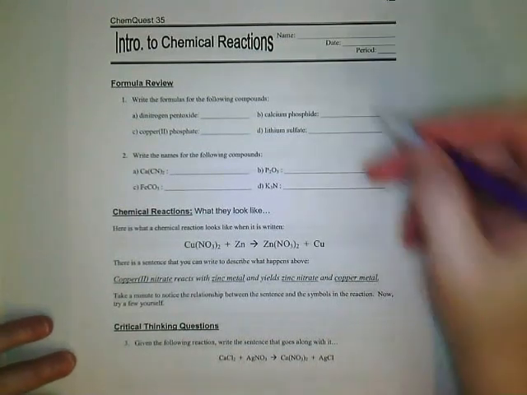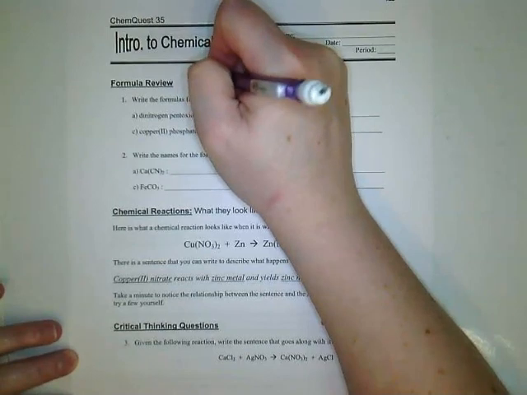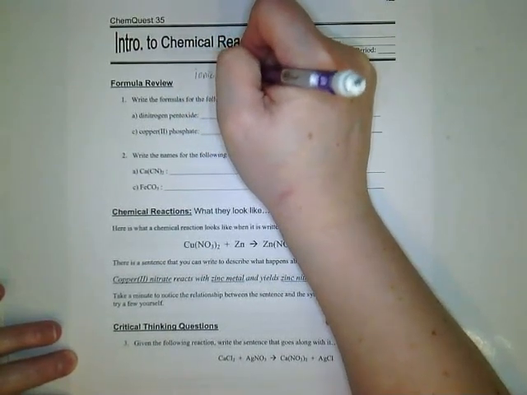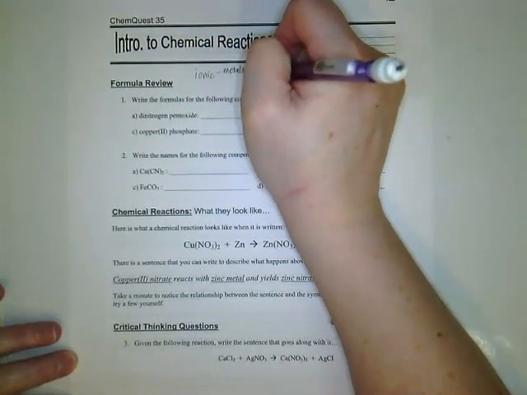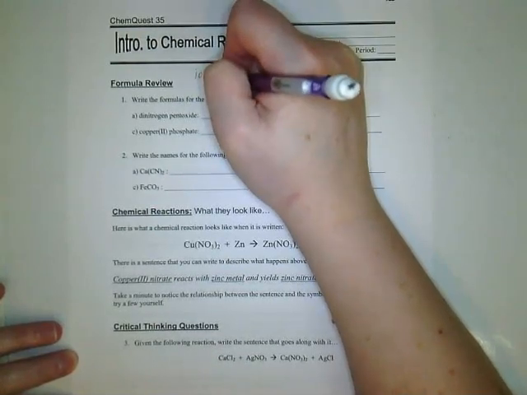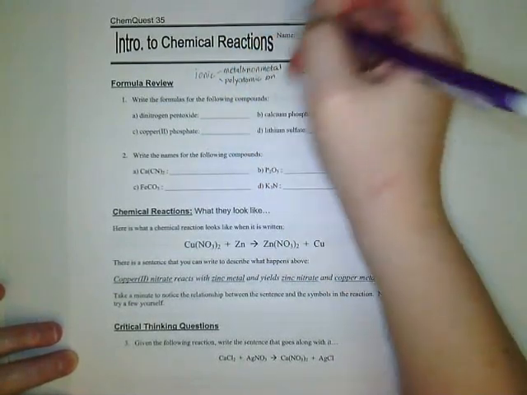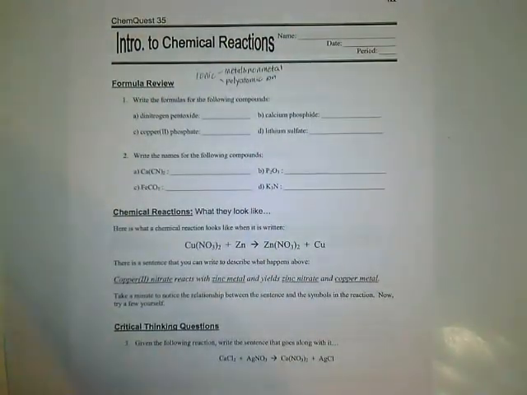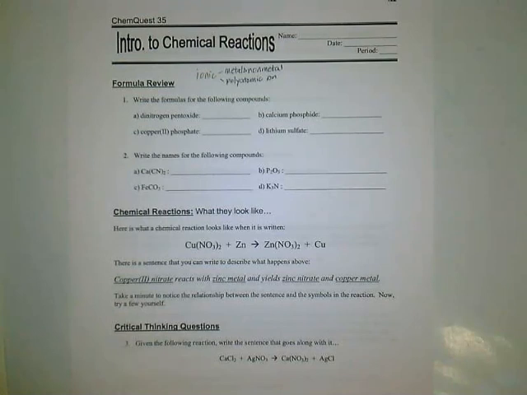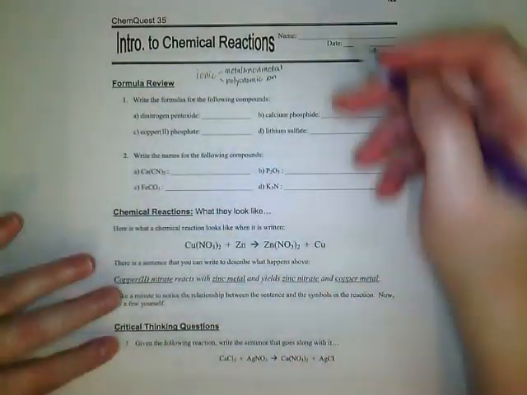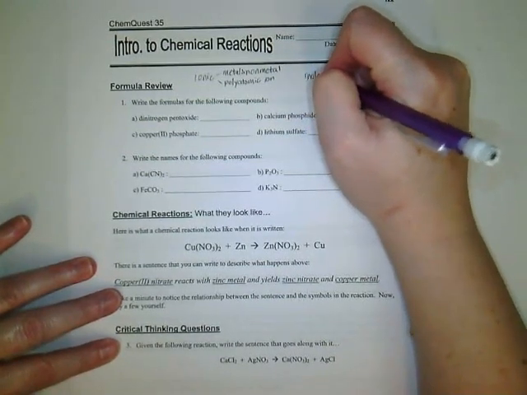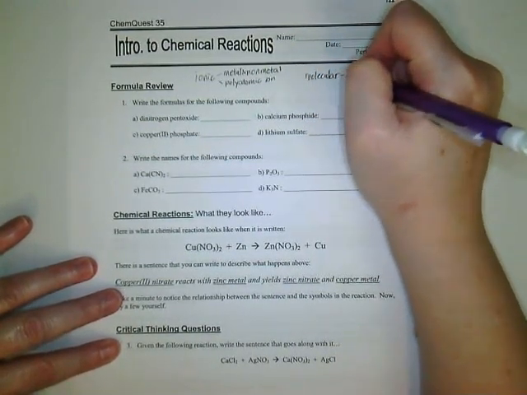We know something is ionic because it's made of a metal and a nonmetal, or it has a polyatomic ion in it. We know a compound is molecular if it's made of two nonmetals.